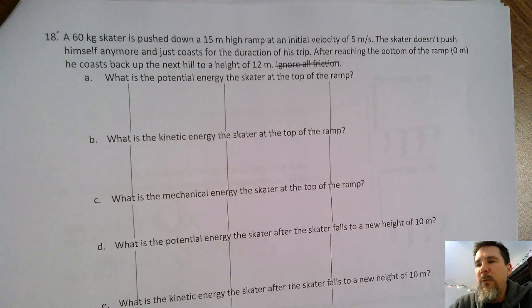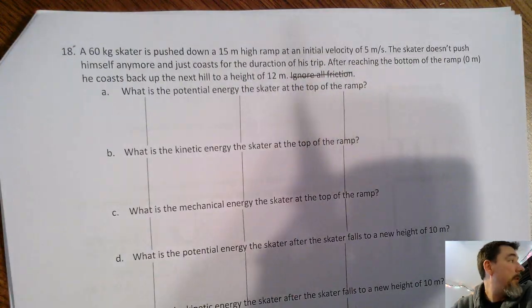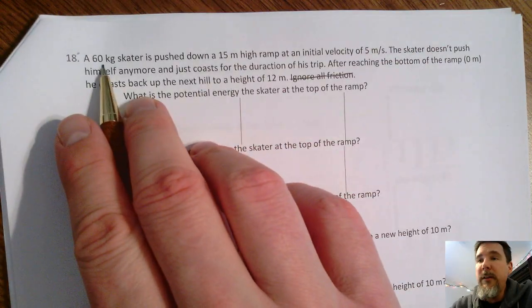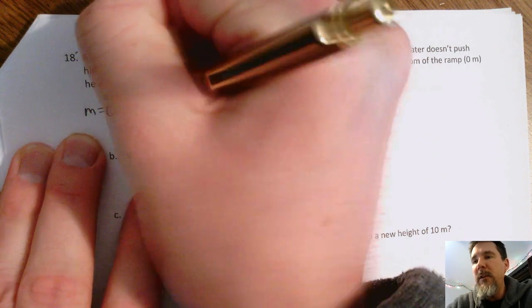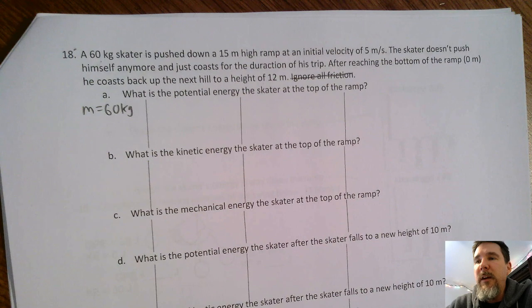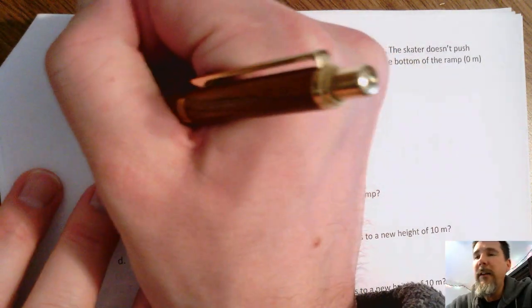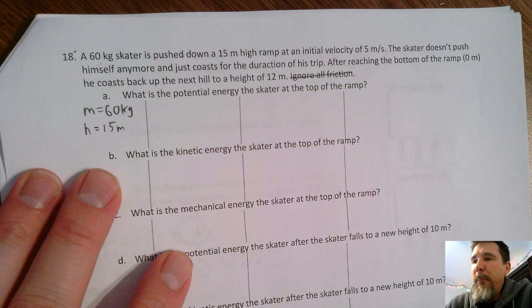So the potential energy at the top of the ramp, now you could list all this stuff, and I'm just going to probably list it once just for the sake of time. But if you go through, 60 kilograms, that's going to be mass. So M, 60 kilograms. And I've got the lines here to help us out. I'll show you what I mean. 15 meters, well, that's going to be the height. Excuse me, the height of the hill. Height of the first hill. Ramp. And we want to know the potential energy.